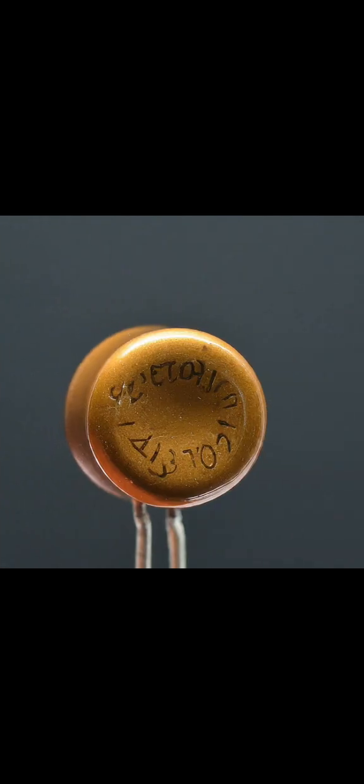6. Capacitors can be connected in series or parallel. 7. When capacitors are connected in series, their equivalent capacitance decreases. 8. When capacitors are connected in parallel, their equivalent capacitance increases.